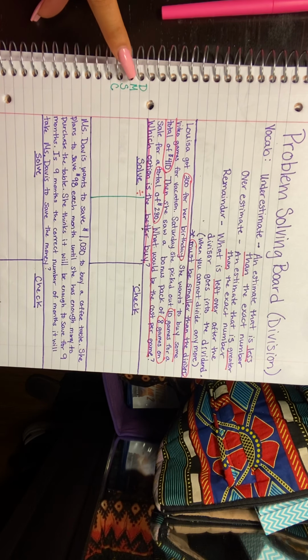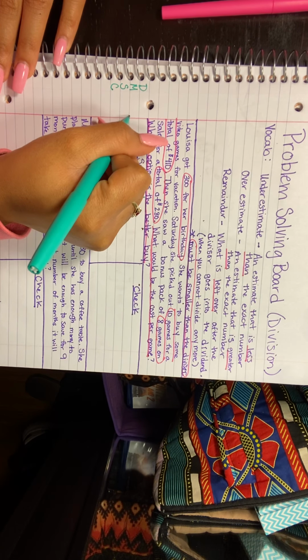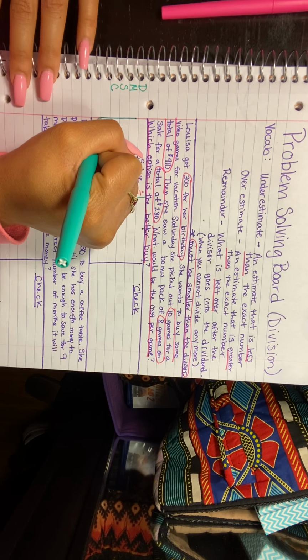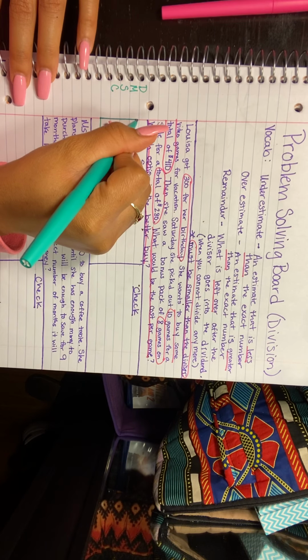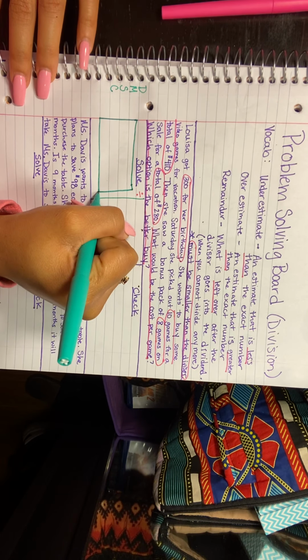These are my steps to division. Whenever you're working a problem, your dividend goes on the inside and your divisor goes on the outside.